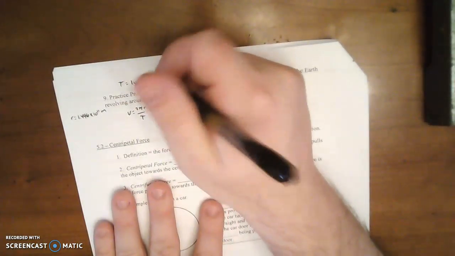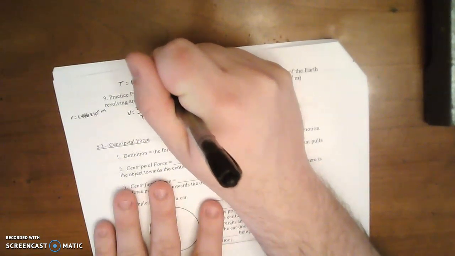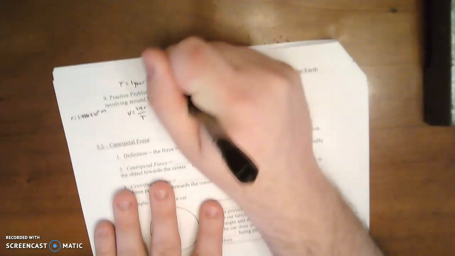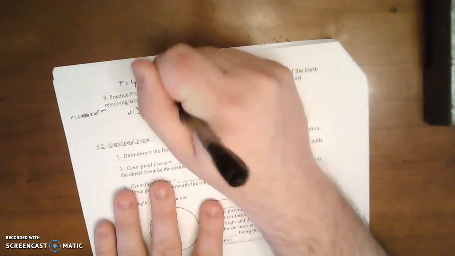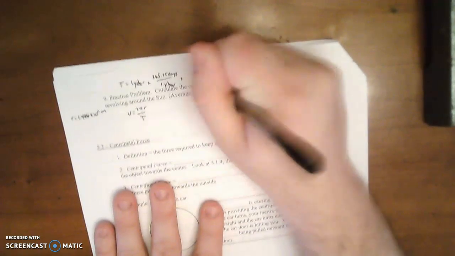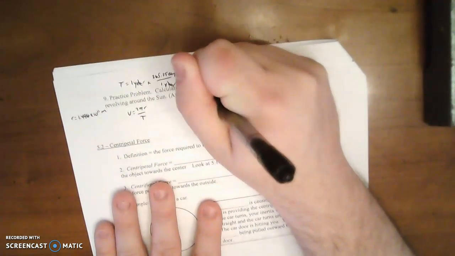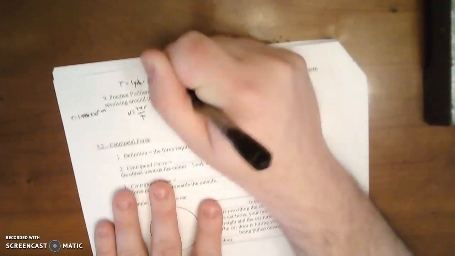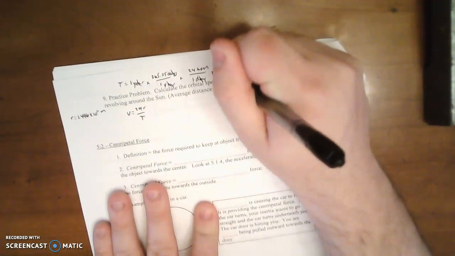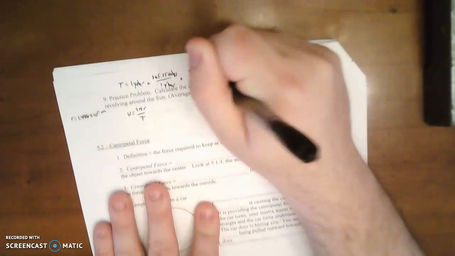So getting started here, to match my notes, we're going to use the conversion factor of 365.25 days equals 1 year. Years cancel. We have 24 hours in 1 day. Days cancel. 60 minutes in 1 hour. Hours cancel.